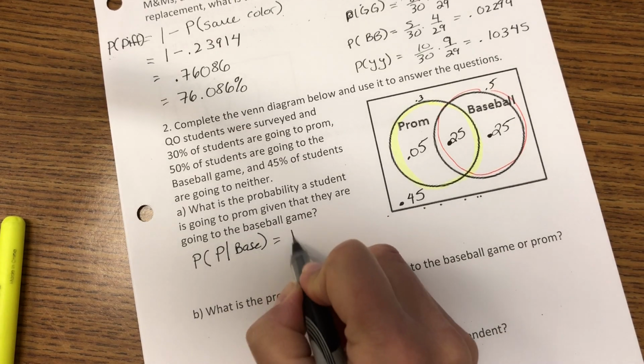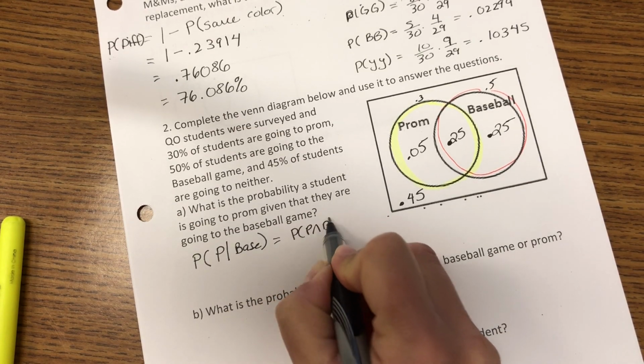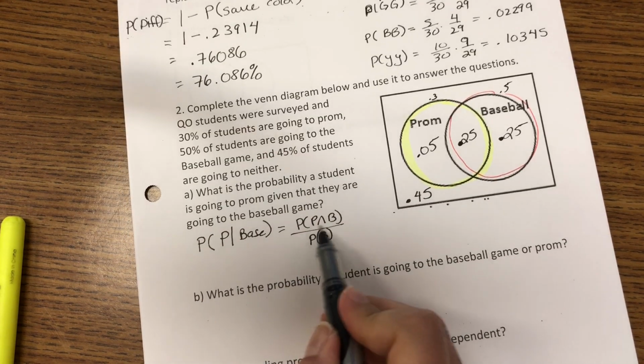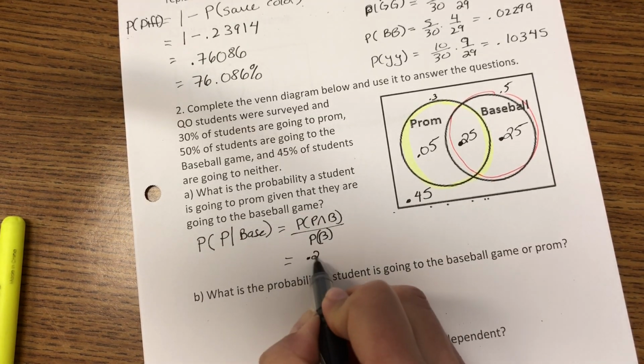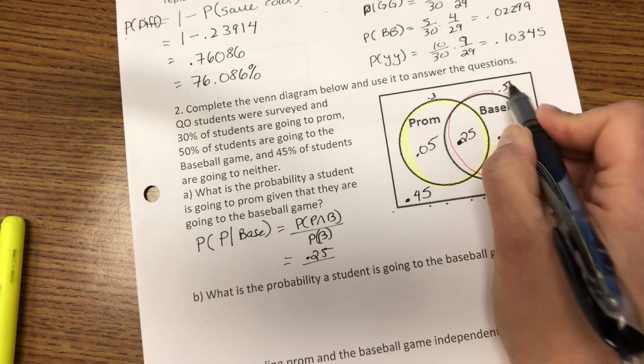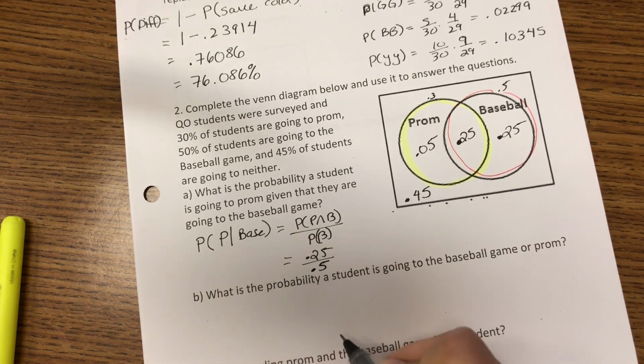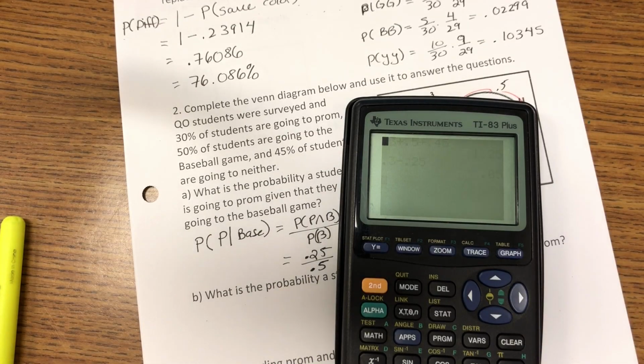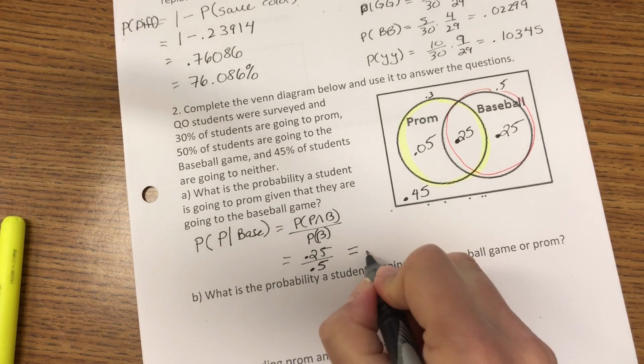That is the probability of prom and baseball over the probability of baseball. So the prom and baseball is 25%. Overall baseball is 50%. So 50% chance of prom given baseball.